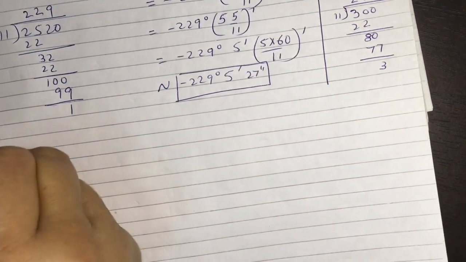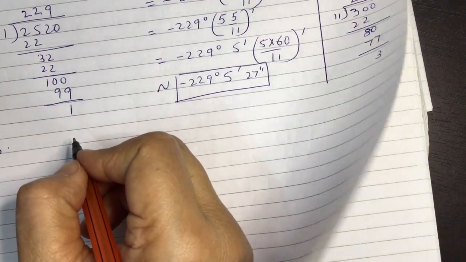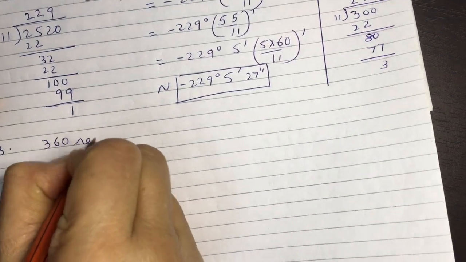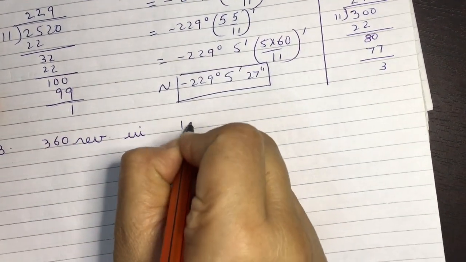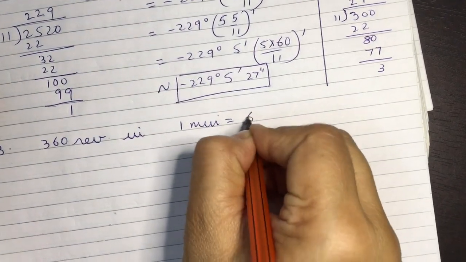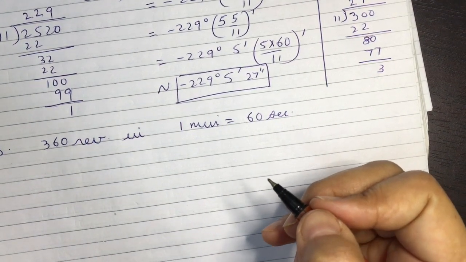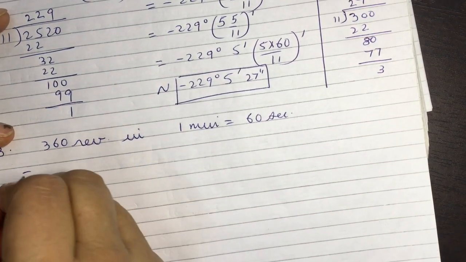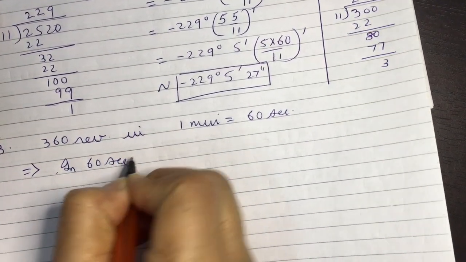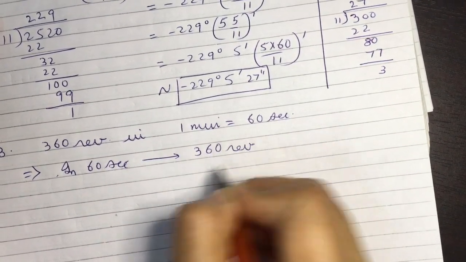Now let's take up question number 3. It says that a wheel makes 360 revolutions in 1 minute, which is equal to 60 seconds. So we have to find through how many radians it turns in 1 second. So now it implies that in 60 seconds it executes 360 revolutions.